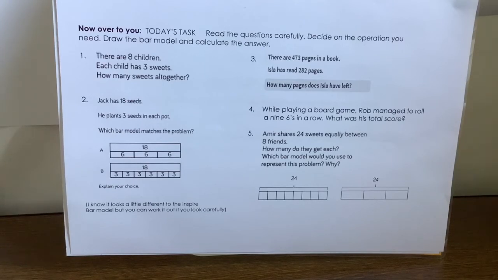Right, have a go at these. Do your best. If there's any you're unsure of, we'll go through them tomorrow, but I think you'll be absolutely fab at them. I'm really looking forward to seeing what you can do.